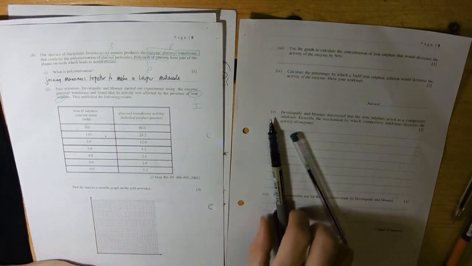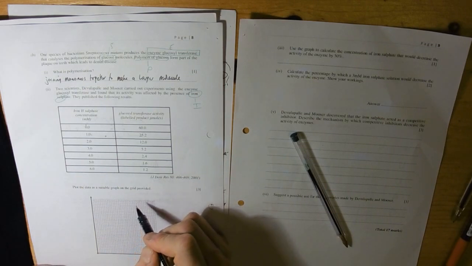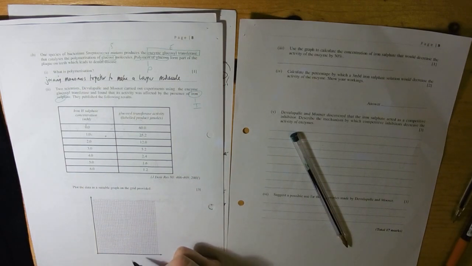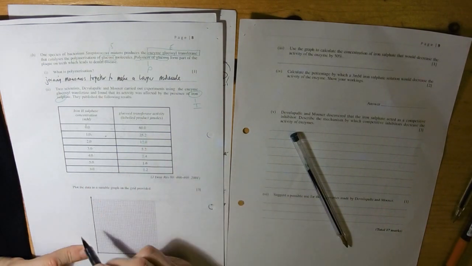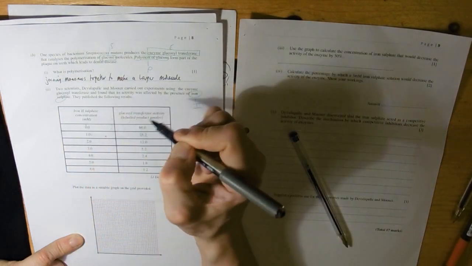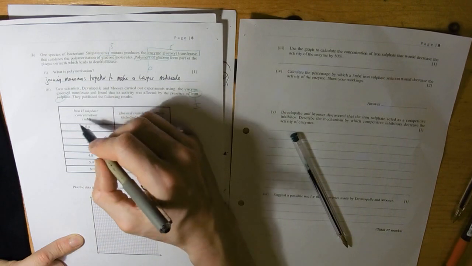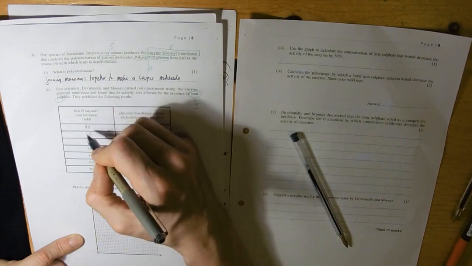Plot the data on the suitable graph on the grid. Right. Okay. This grid is a little micro grid. So we are wanting to draw this mini graph. Which is our independent variable? Which is our dependent variable? Independent variable. Well, that's the thing that I am changing. I for independent.